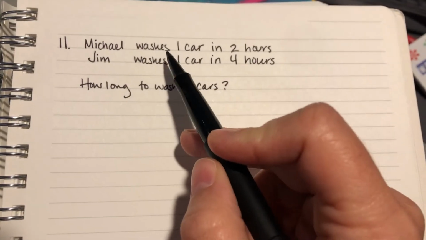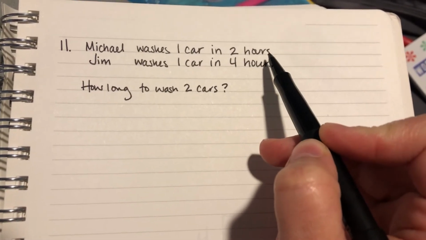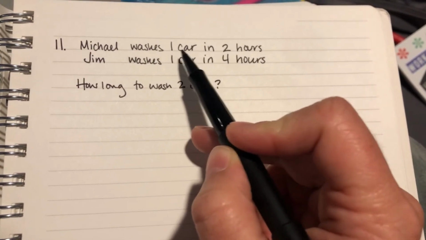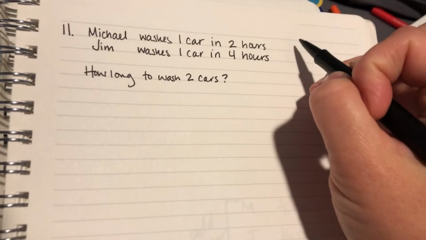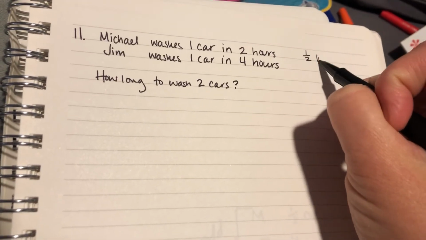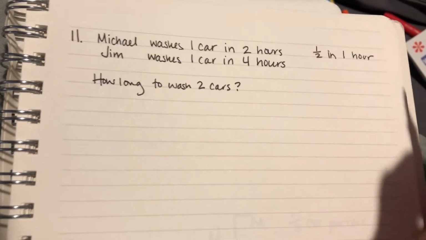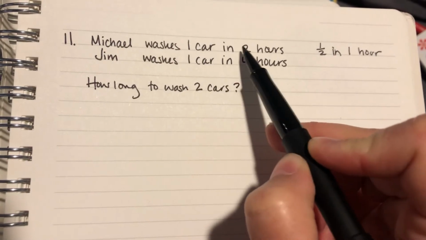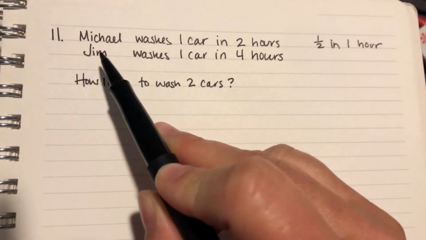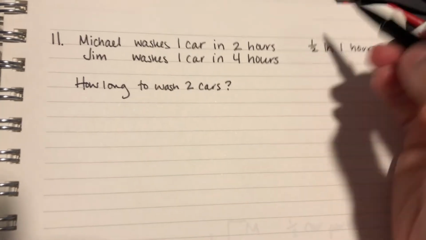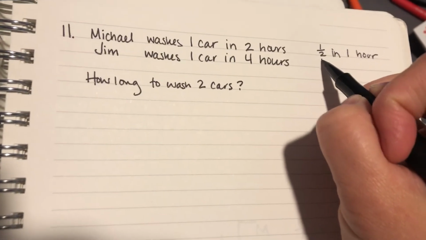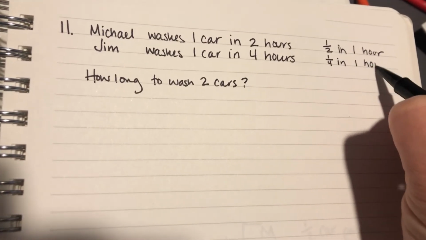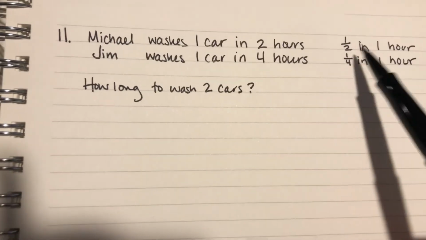So if Michael can wash 1 car in 2 hours, then if you were going to think about cutting that in half and only doing it for 1 hour, how much of the car could he wash? He could wash 1/2 of a car in 1 hour, right? And the nice thing about it is that whatever the number is, as long as this number is 1, whatever this is, it'll become your denominator. So then Jim washes 1 car in 4 hours. So then in 1 hour, he could do 1/4 of a car. Okay, so that's the first thing, is to get your combined info.